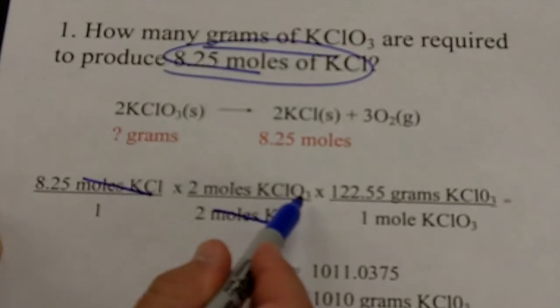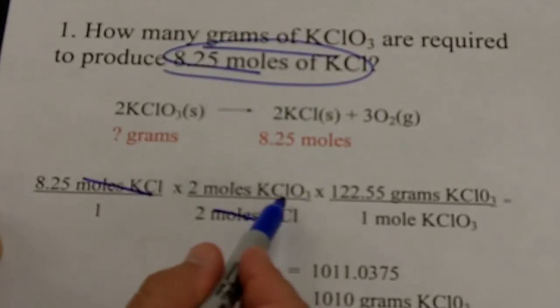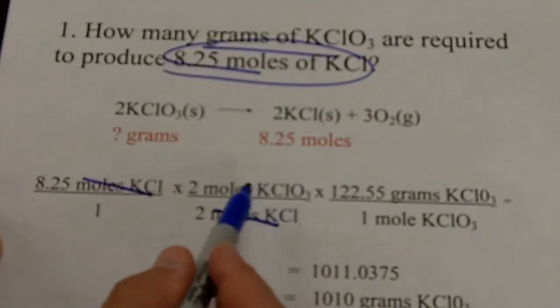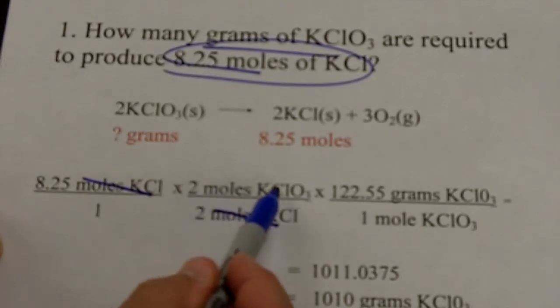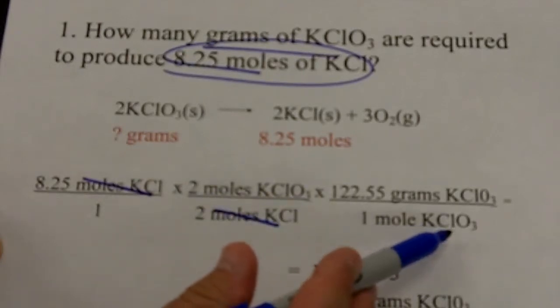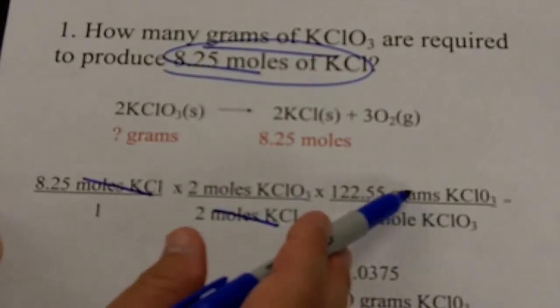The next thing I'm going to do is ask again, is that what I'm looking for? No, I'm looking for grams of KClO3, so I need another step. This is a step above and beyond what we saw in the first 2 questions of the series, where we were going from moles to moles. So I'm going to continue on. Times whatever unit is here is going to go right there, and whatever unit I want is going to go right there.